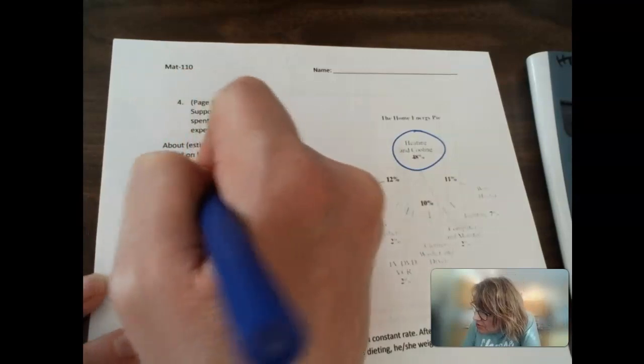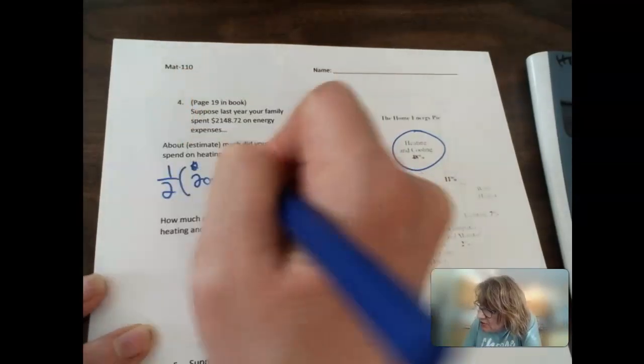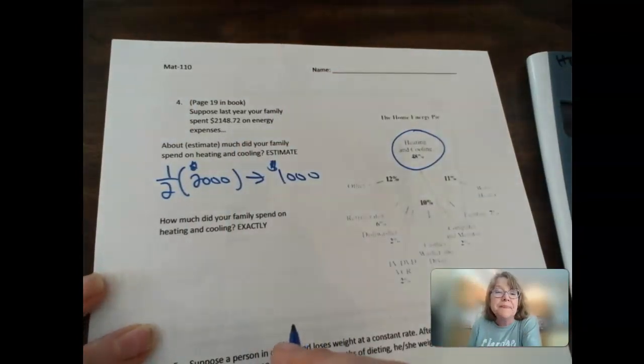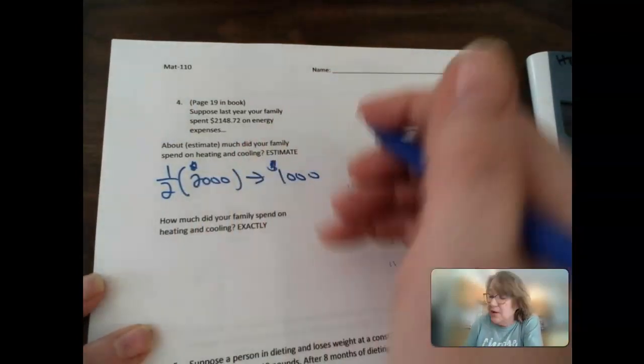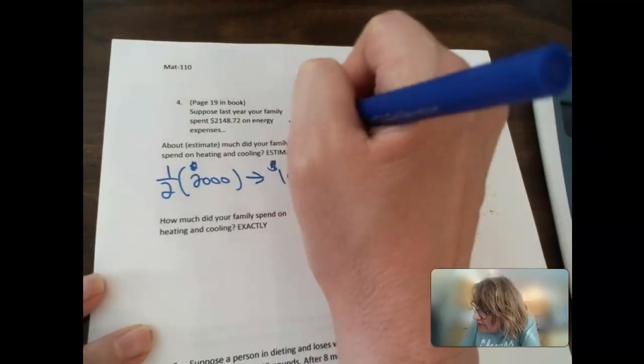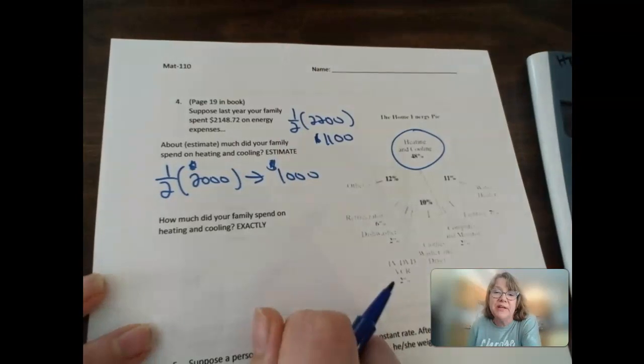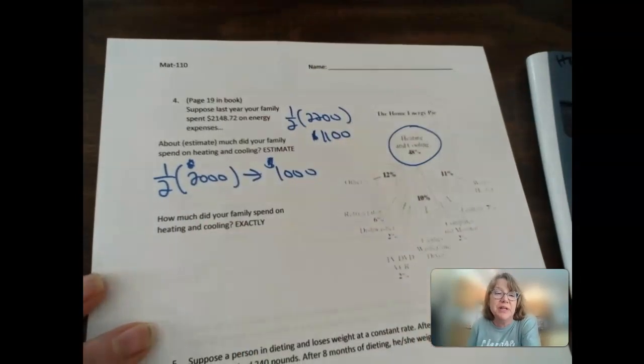So if it were me, I would take half of about $2,000, something that I could do in my head. I always think of estimates as something I can do mentally. Some of you might say, well, Julie, I can take half of 2,200 in my head, so I'd say about 1,100. Totally fine. As long as you can do it in your head, it's a pretty good estimate.